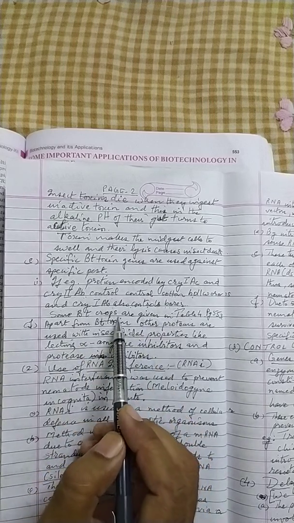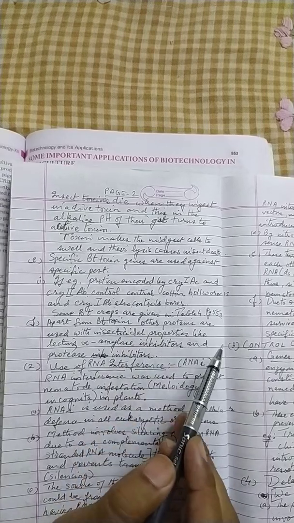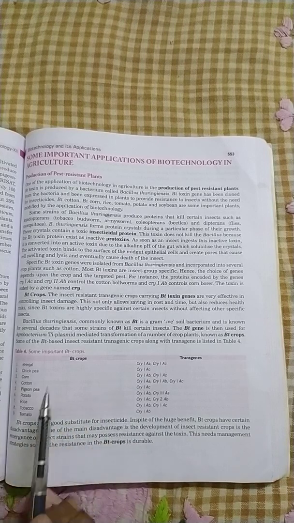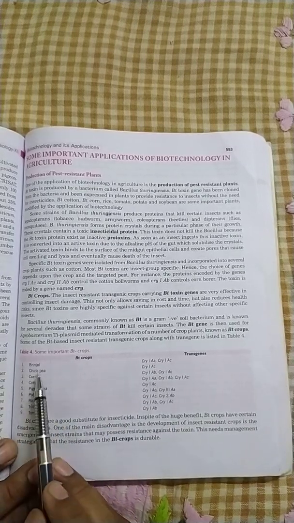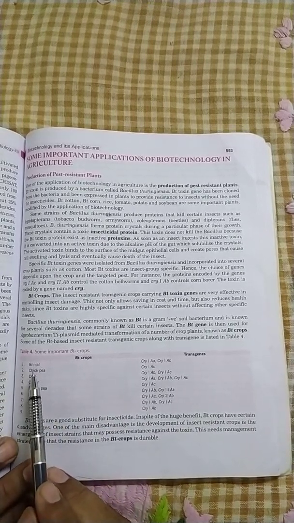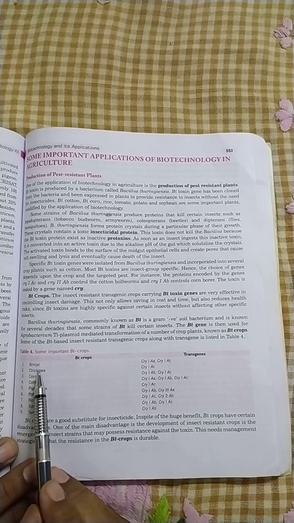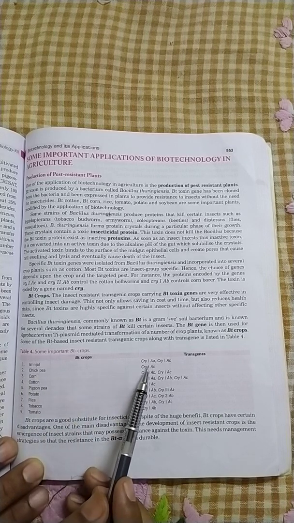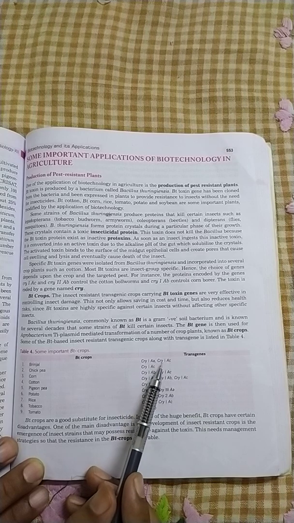And some Bt crops are given in table 4 on page number 556. As we see here in this table, some important Bt crops are like brinjal, where the transgenes are Cry1AA or Cry1AC.